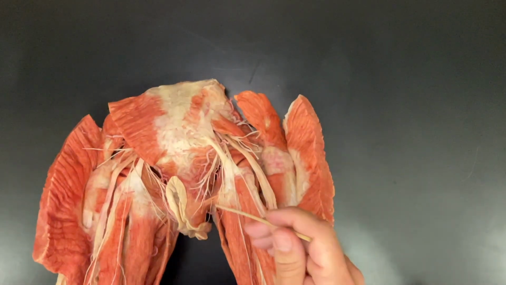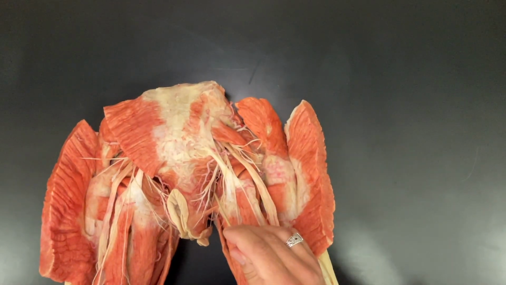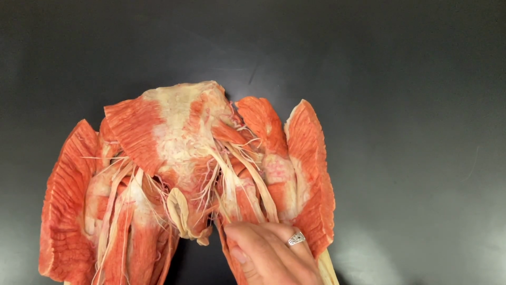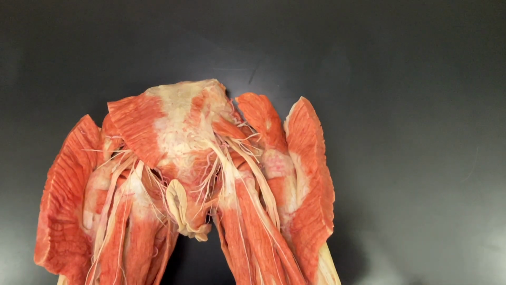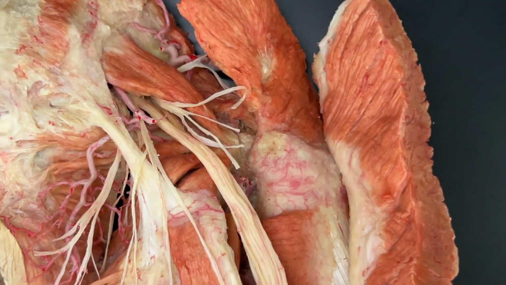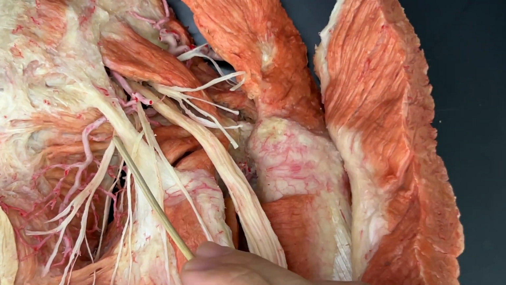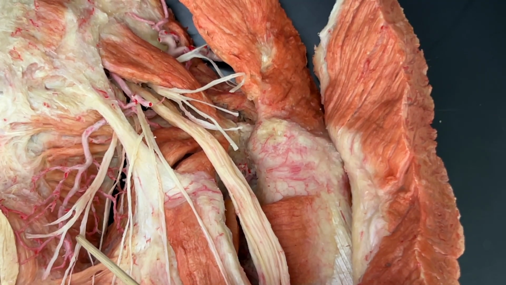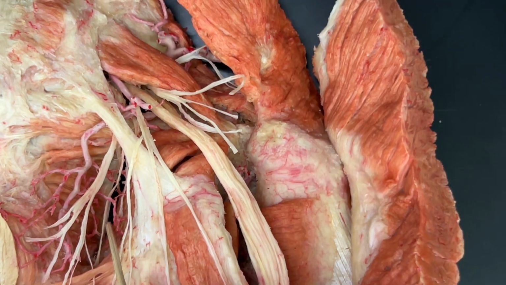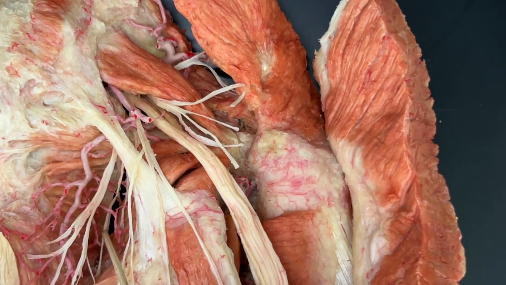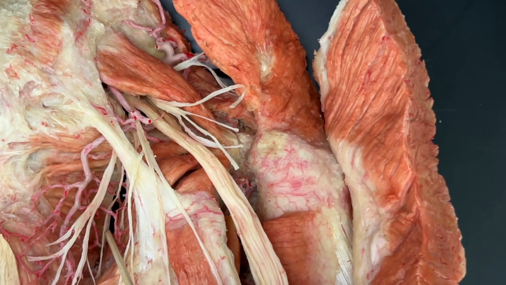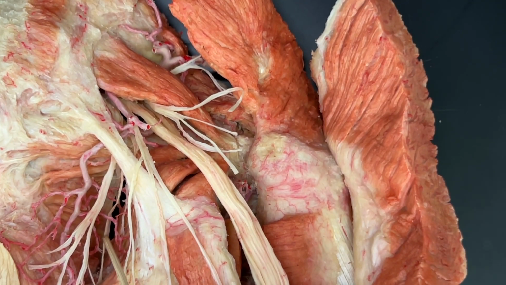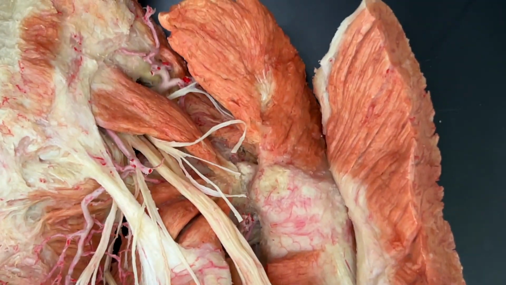And here, guys, the deepest one, which is, again, a branch of the, let me zoom in. Here's again, as I mentioned, this is the pudendal nerve, it gives the inferior rectal, gives the perineal branch, and here a deep one that passes to the clitoris called the dorsal nerve of the clitoris.